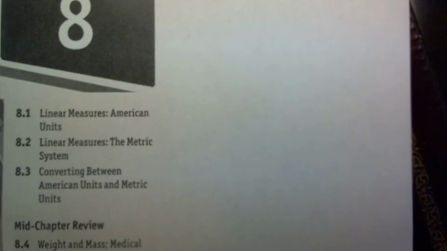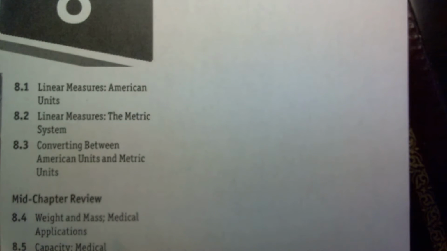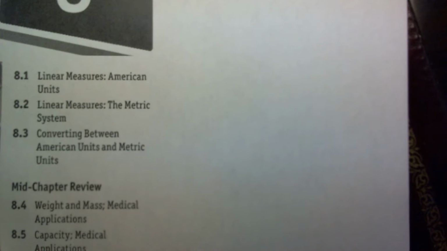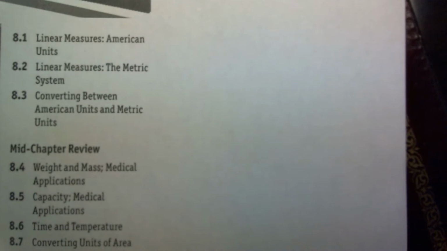Then we have some different kinds of measurement, like weight and mass, and even some medical applications. Also capacity, section 8.5, with some medical applications. Then the measurements of time and temperature. And last, we convert units of area.